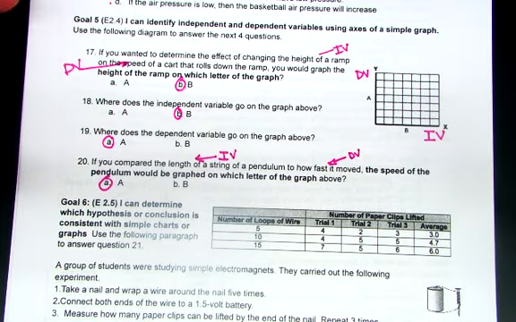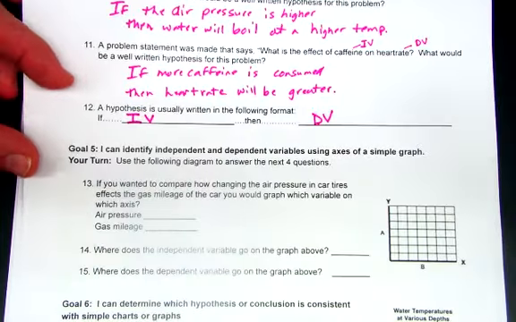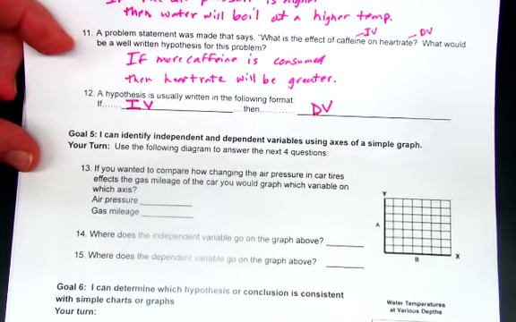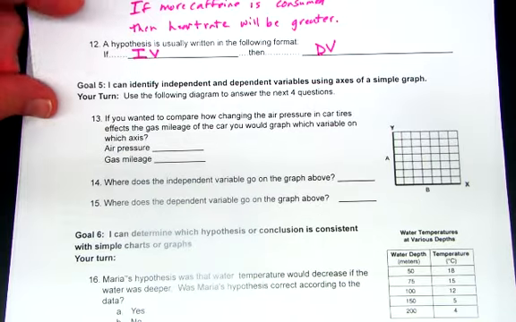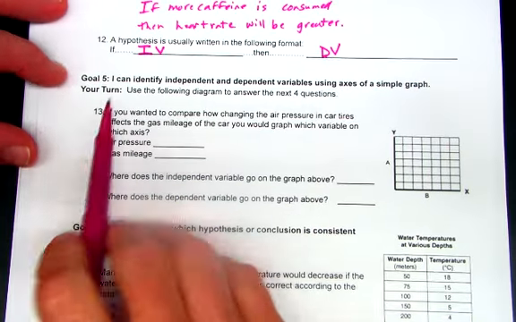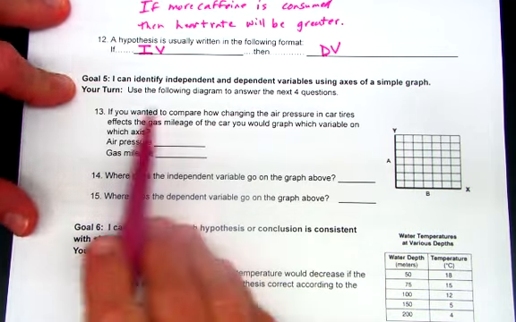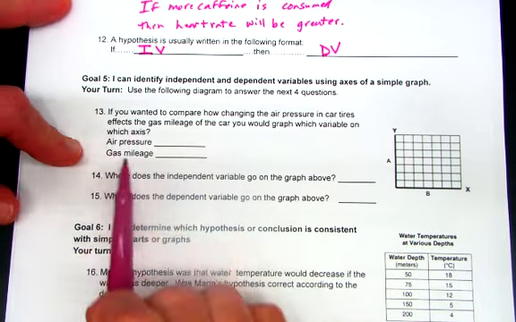Take a minute now and turn to Goal 5 of the Your Turn practice, and let's try those. So for Goal 5, I can identify the independent and dependent variables using the axes of a simple graph. You just have to try these three problems.